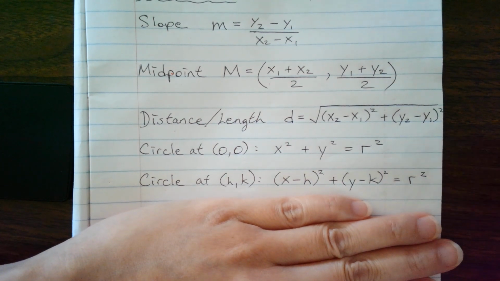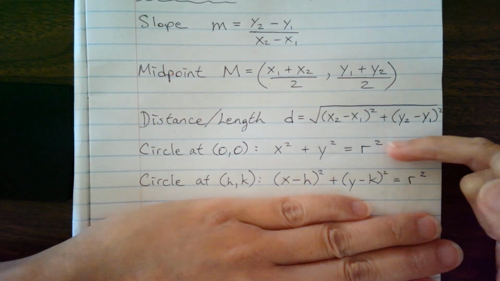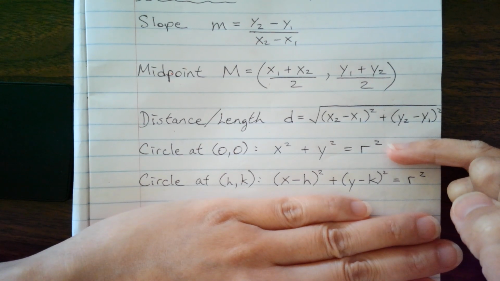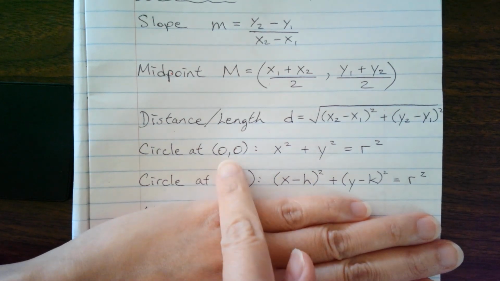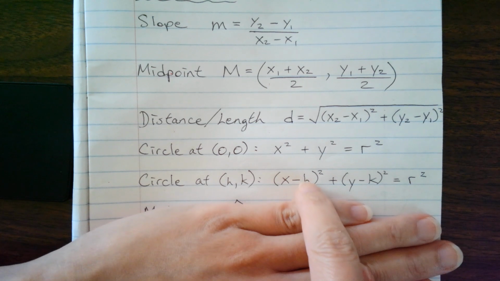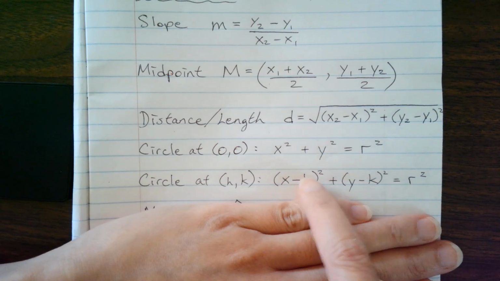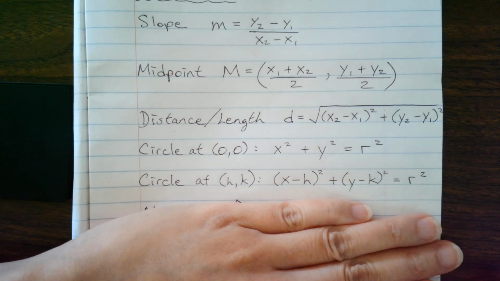Oh, hi. Sure. Yeah, go ahead. Technically, do we need to memorize this one, the circle formula, when it's at 0, 0?